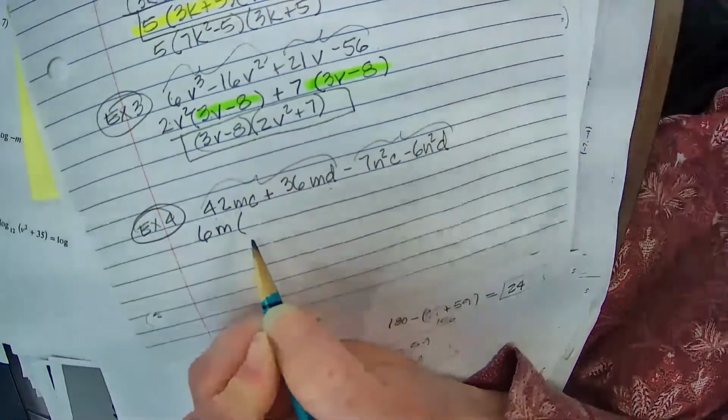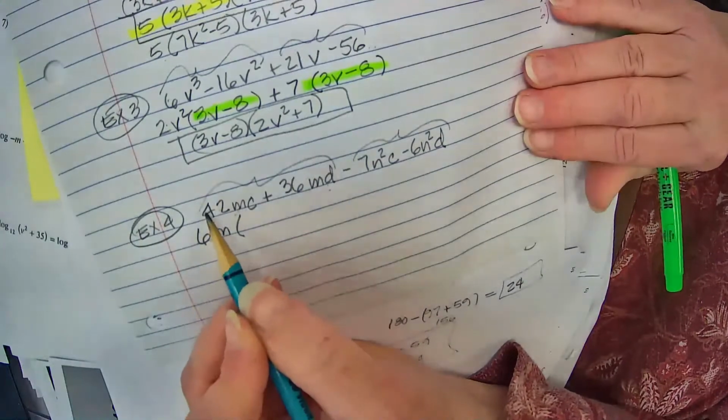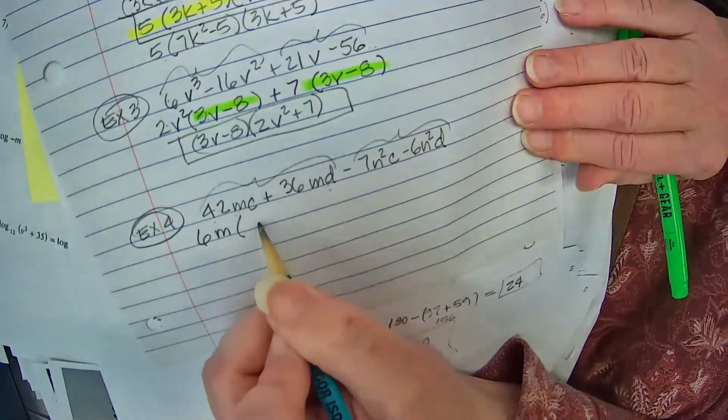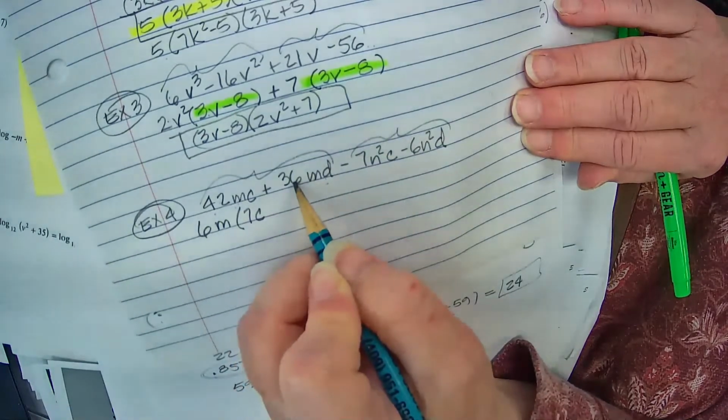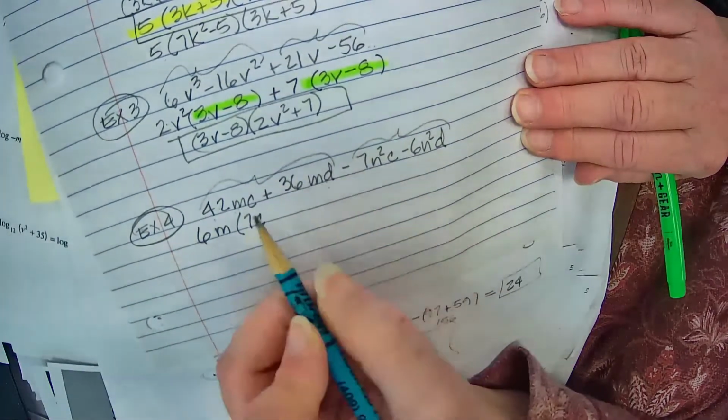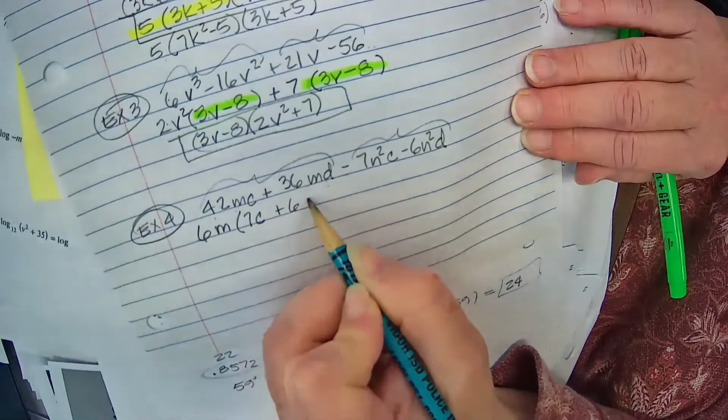6M times what gives me 42MC? 7C. 6M times what gives me 36MD? 6.